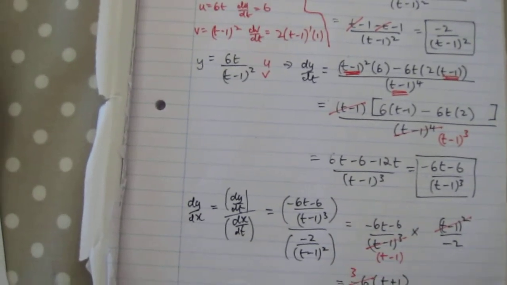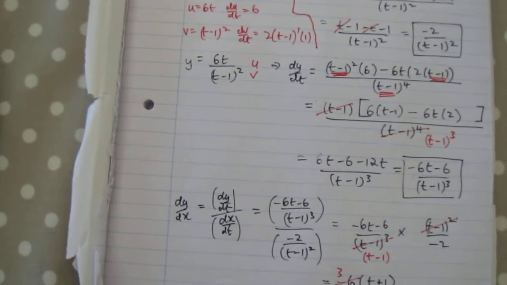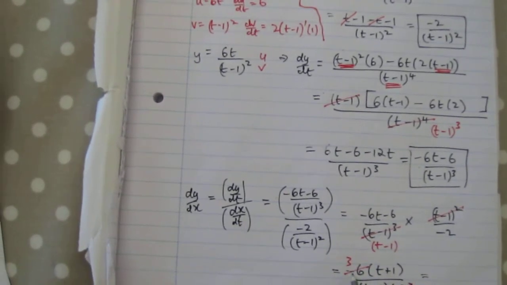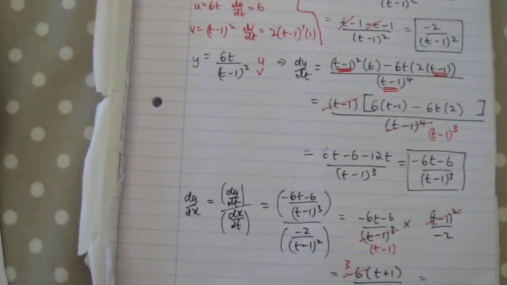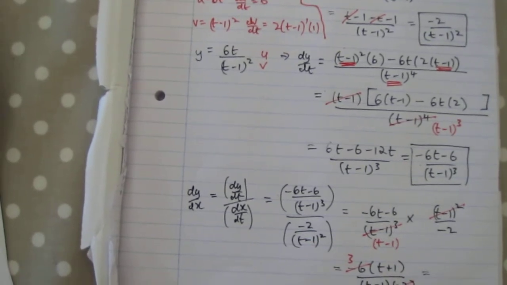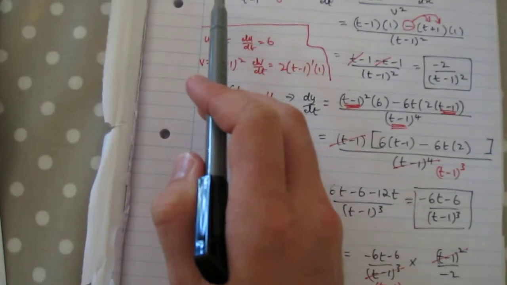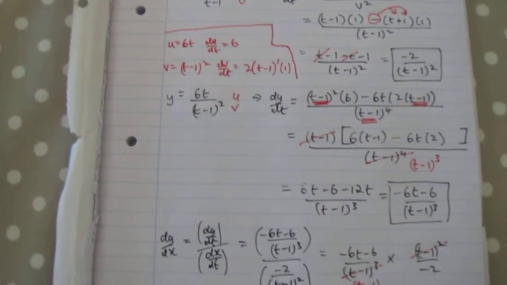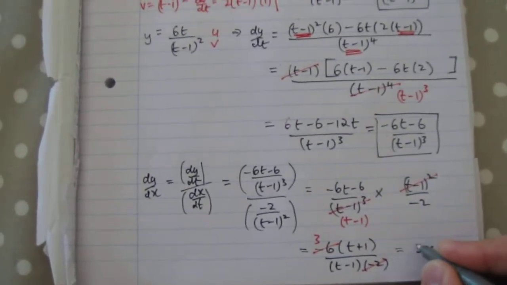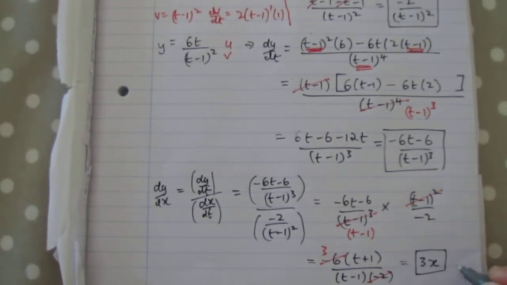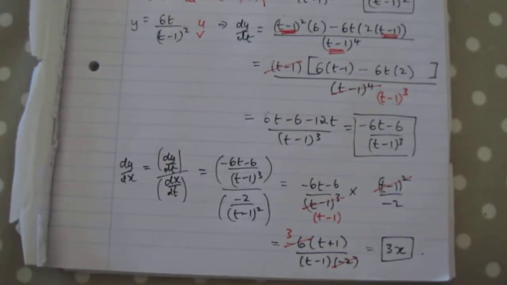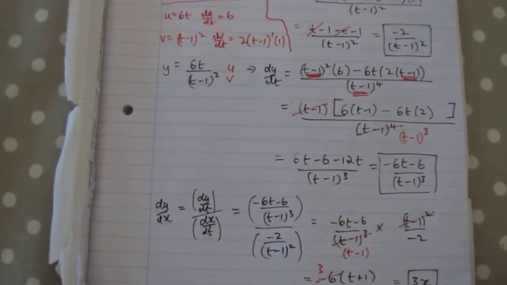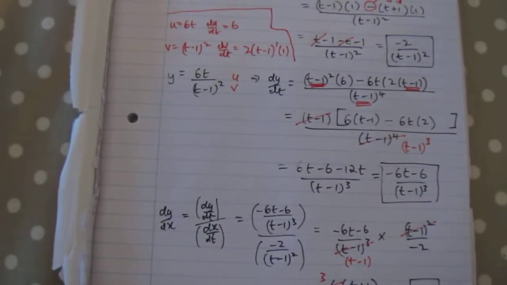And actually what you can see is that in this case, and this is pretty unusual, we get 3 times t plus 1 over t minus 1, and t plus 1 over t minus 1 is actually x if you look back up to the top. So in this case that's actually equal to 3 times the x value. Okay, so dy/dx, the slope of the tangent, is 3 times the x value.